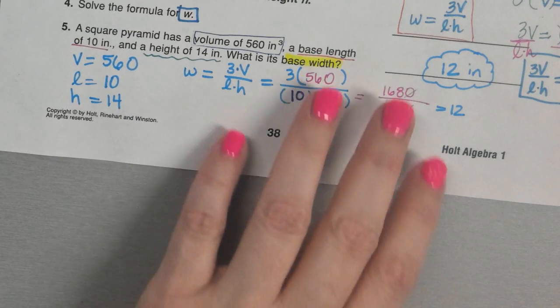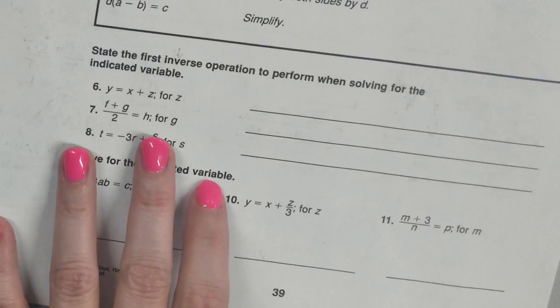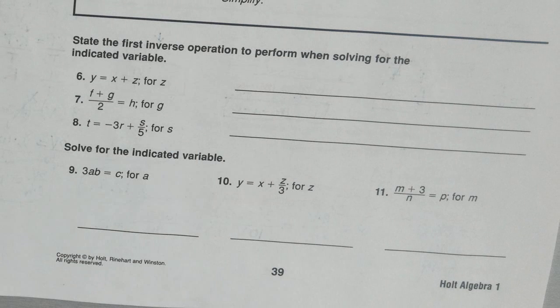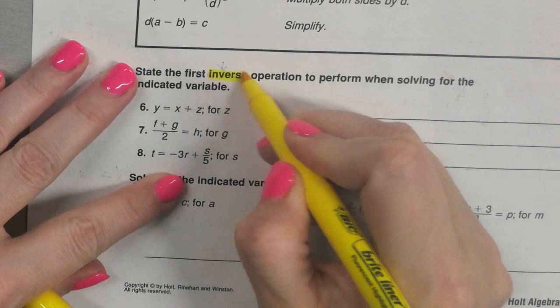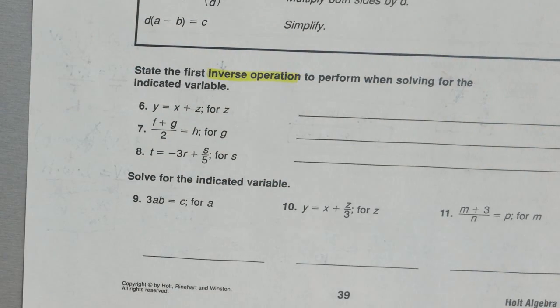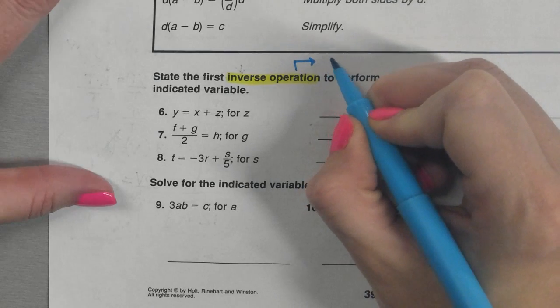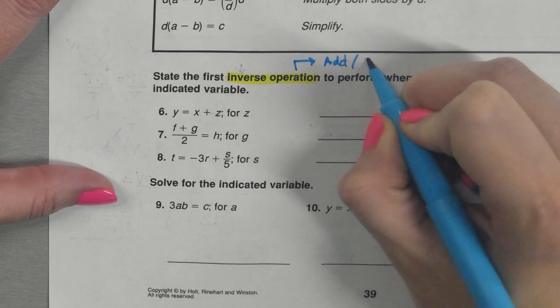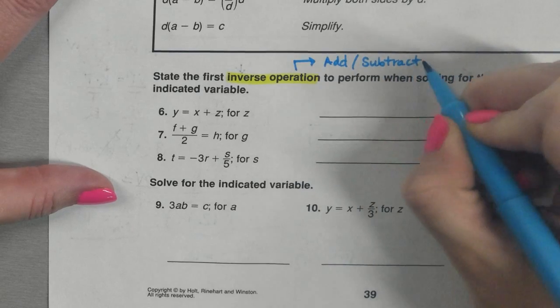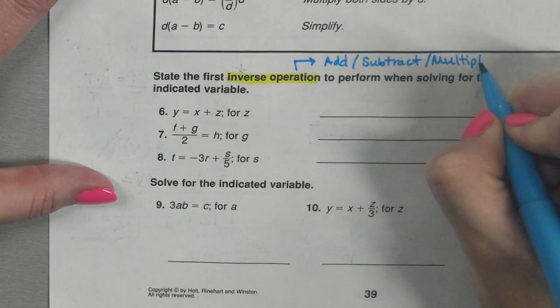Okay, so let's flip it. Okay, and then so for 6, 7, and 8, you just have to state what the first operation is. Okay, so what are inverse operations? They are just multiplication, division, addition, subtraction. So when it says the first inverse operation, you are either going to write that you add, that you subtract, that you multiply, or you divide.